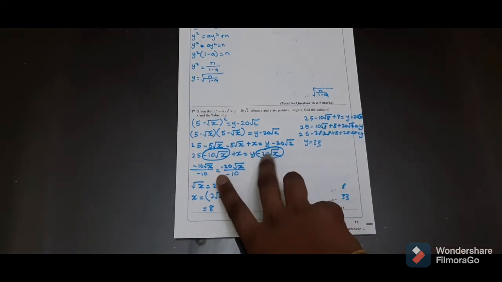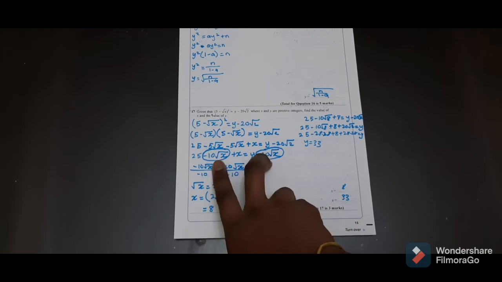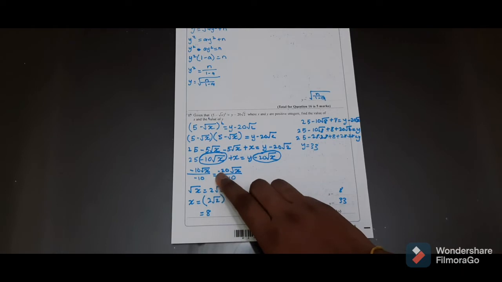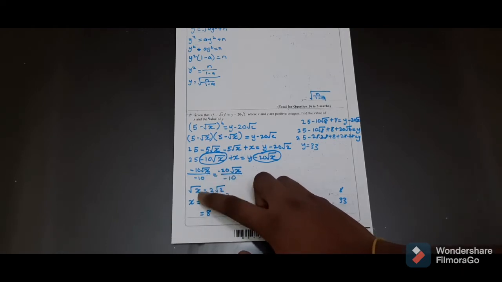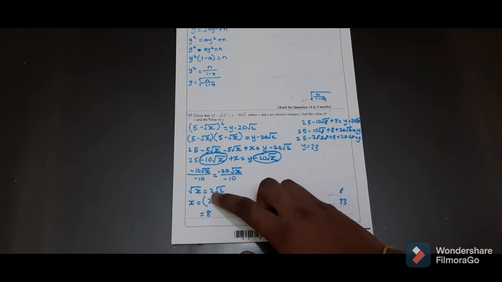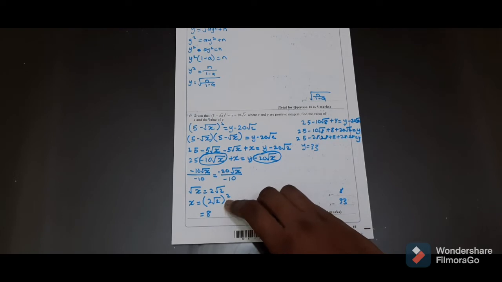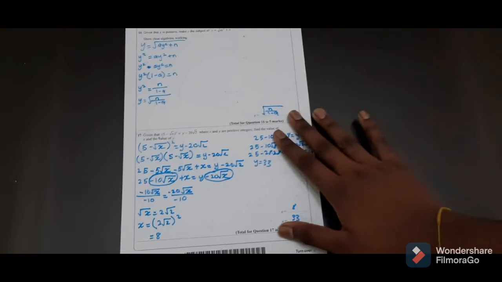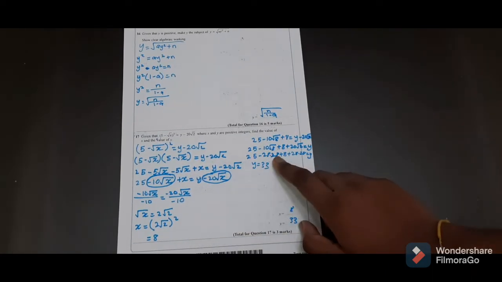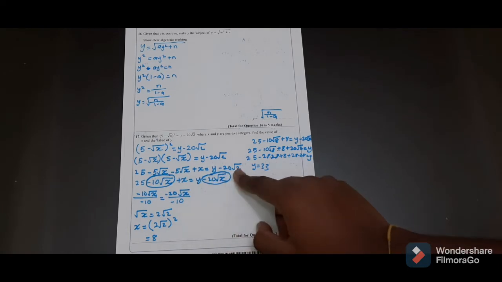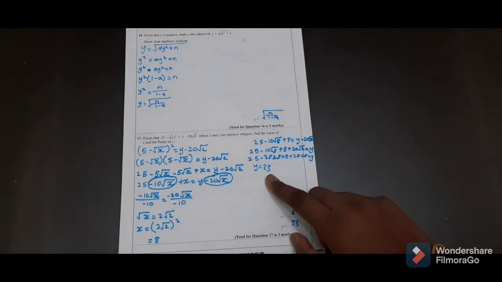Can you see there is a similarity between these, right? So we write it down here: negative 10 square root x equals negative 20 square root 2. We divide both sides by negative 10. That leaves us with square root x equals 2 square root 2. The square root goes to that side and becomes a square, and that leaves us with x is 8. Now replace all x in this equation with 8. That will give you y is 33.